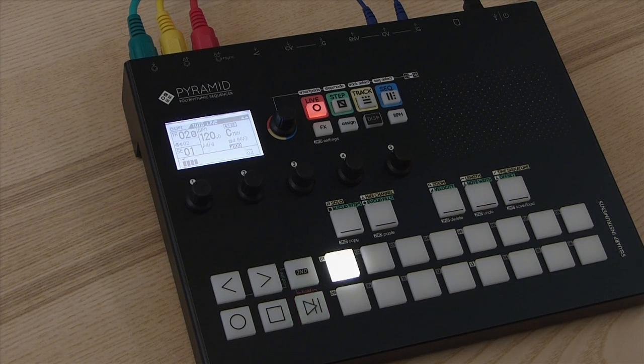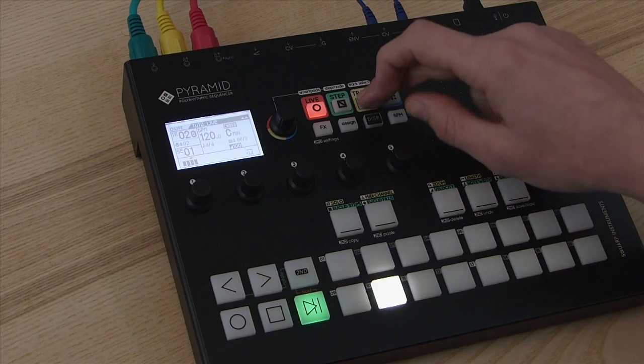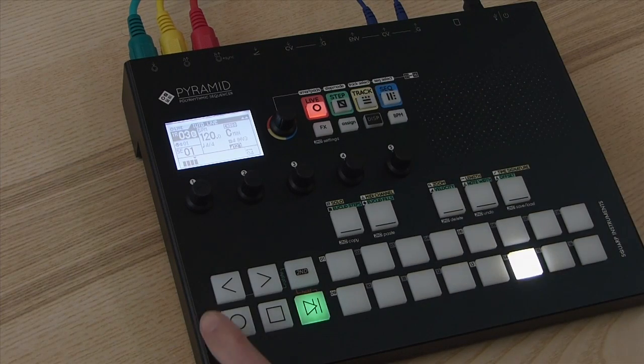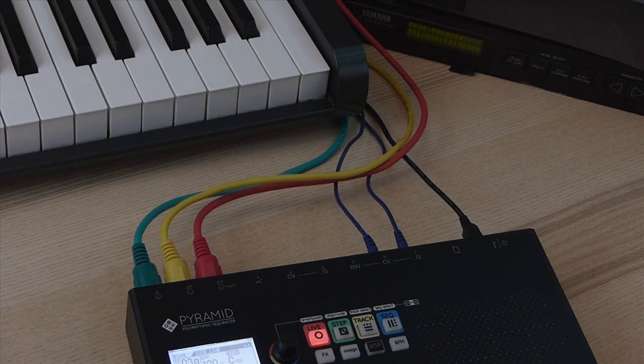I will now record a pretty simple bass line using an external controller. Let's select track 3 by holding track and pressing pad 3.